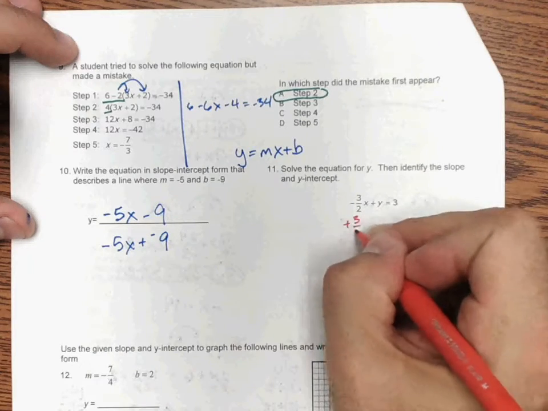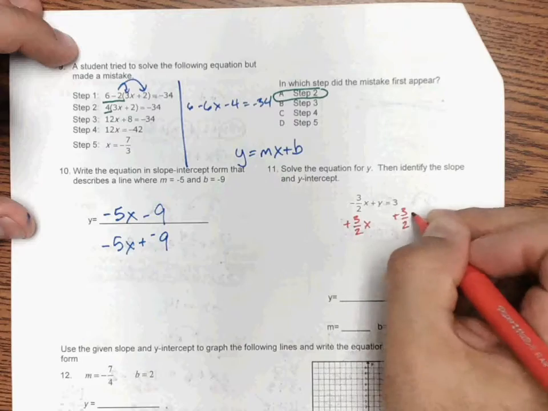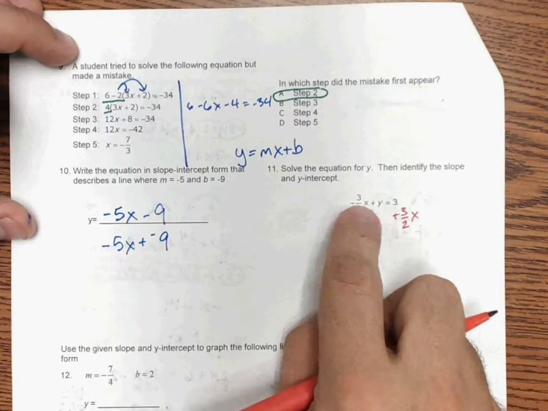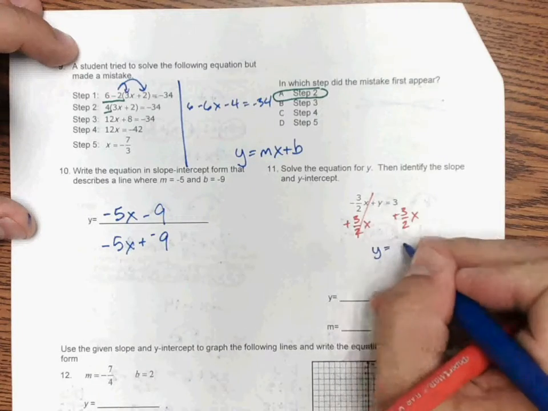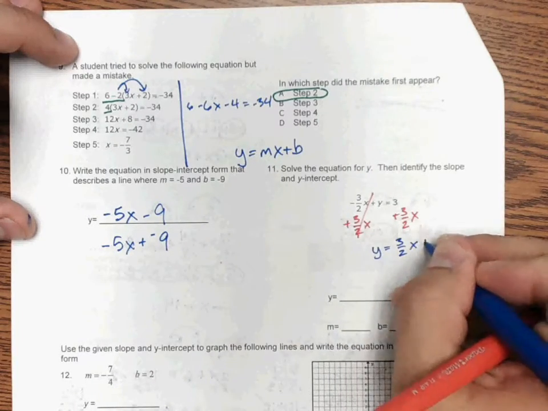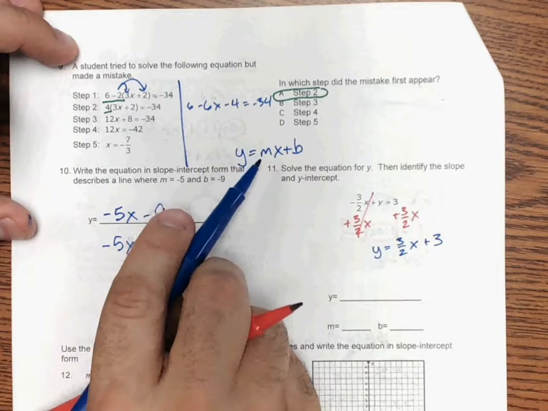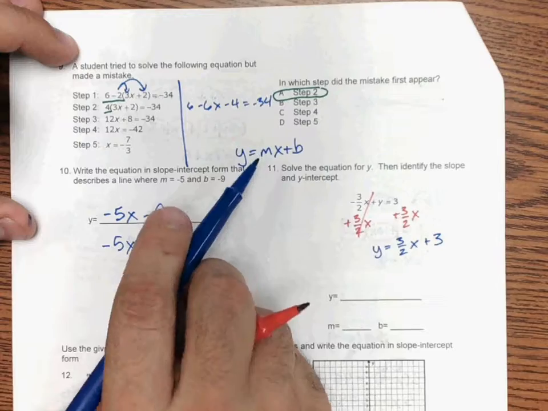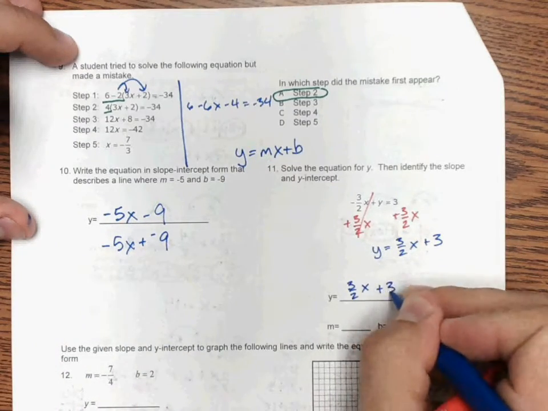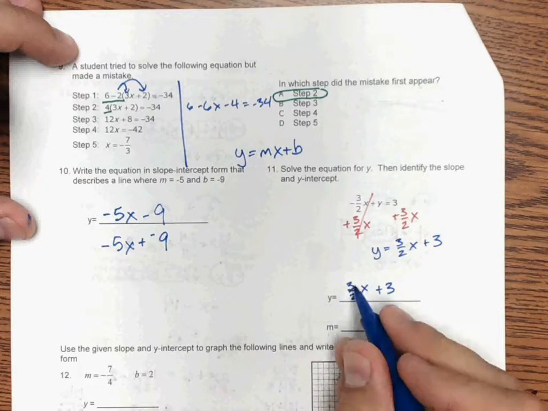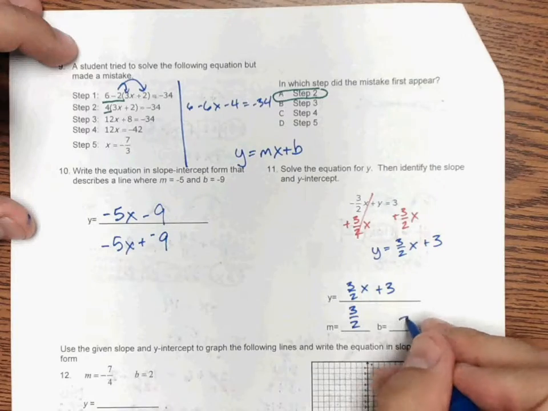This is kind of a tricky one that we haven't had exactly the same way in our notes, but that's how you would do it. These two are going to cancel out. It will leave me with y equals 3 halves x plus 3. Remember, you want to have that x term first so it matches the slope-intercept form. Now that I have that, I can pull out the slope, m, which is 3 halves, and the y-intercept, which is 3.